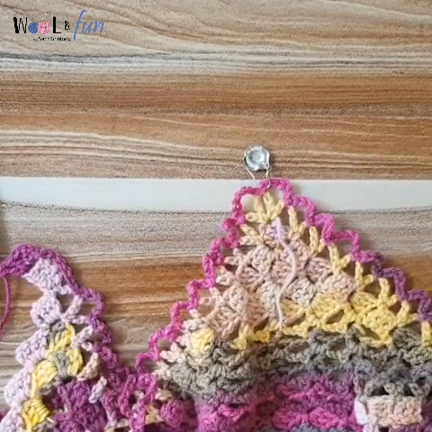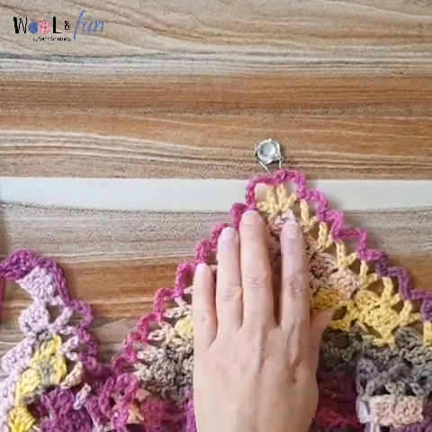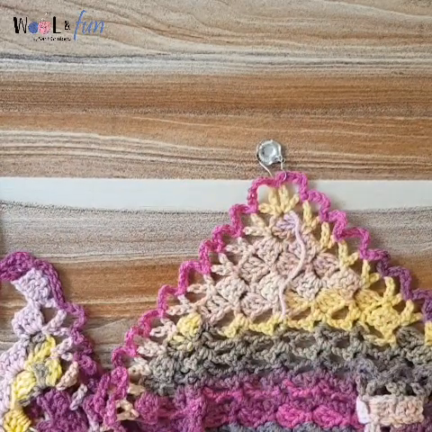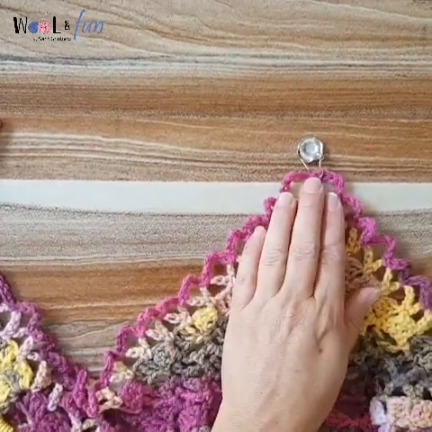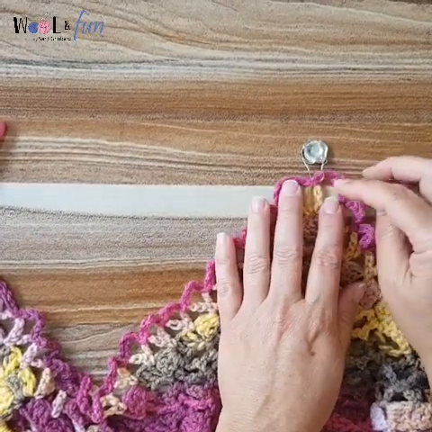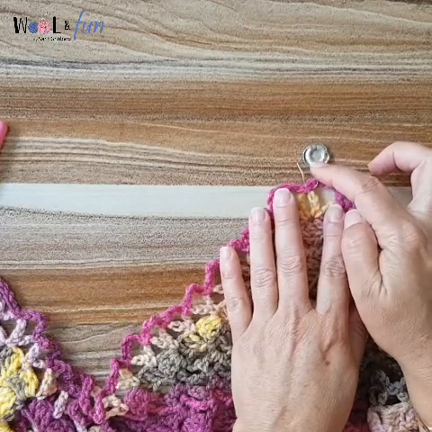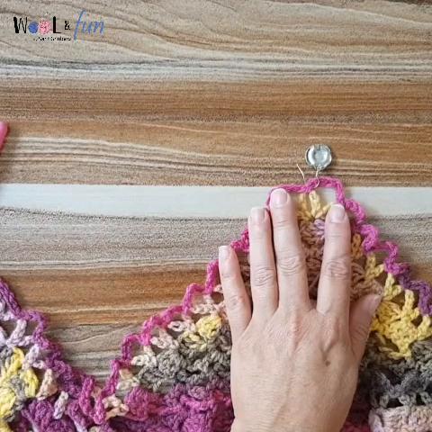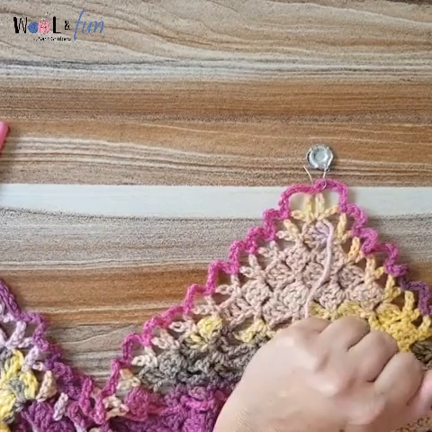Row 71 and row 72, it's two chain square rows. All the difference is just the corner. In the 71 we are going to make a slip stitch and then the chain 6, and the chain 6 will be the corner chain space. And in row 72 we are going to have another slip stitch corner.